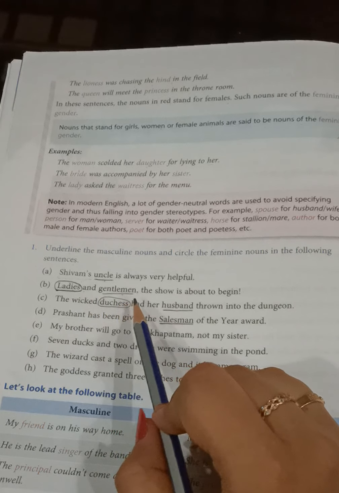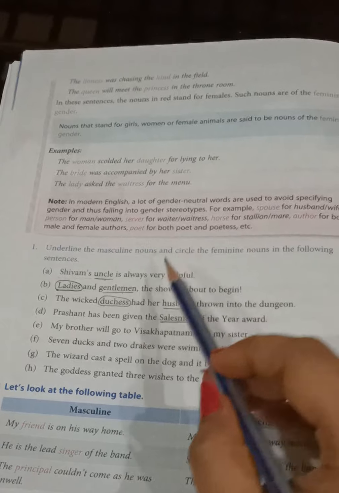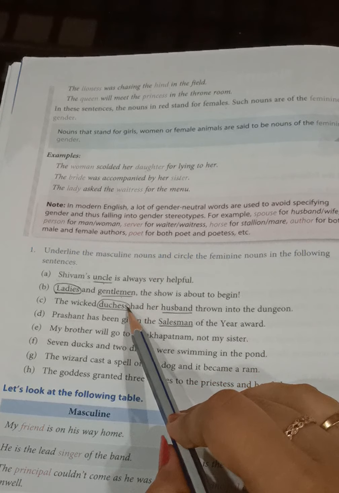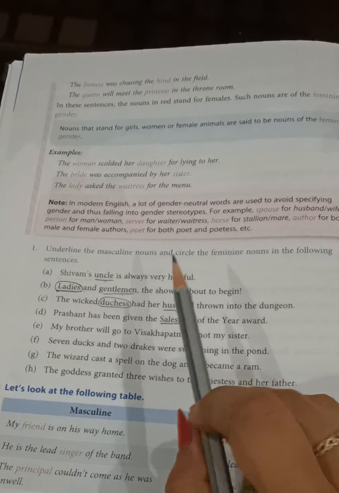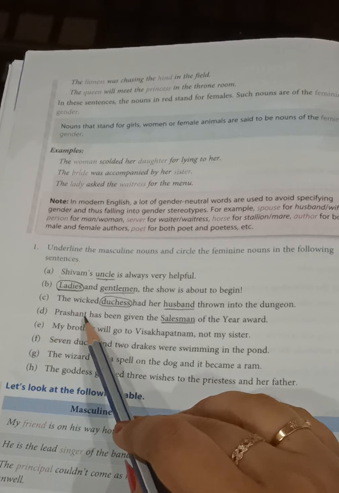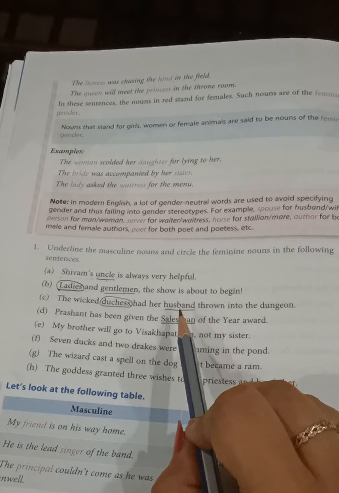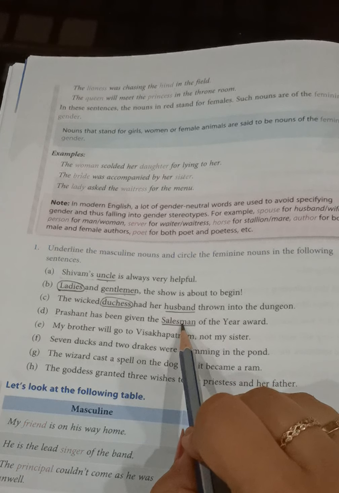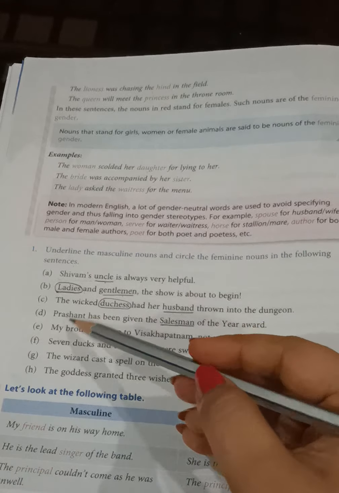C. The wicked duchess had her husband thrown into the dungeon. Now duchess is a feminine gender, so we will circle it, and husband is a male, so we will underline it. D. Prashant has been given the Salesman of the Year award. So, salesman refers to the male. So, we will underline this. In the same way, you have to complete E to H in your homework.